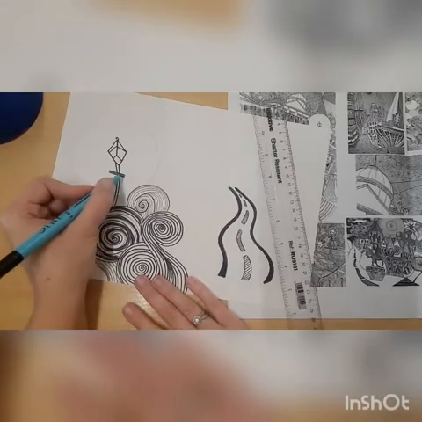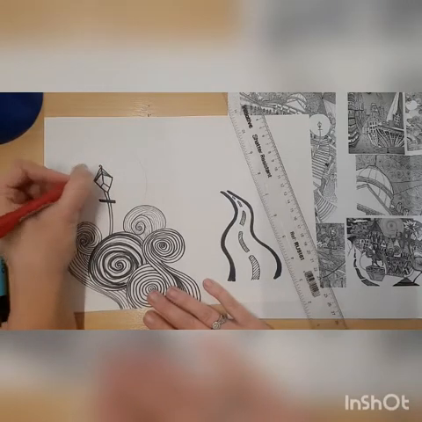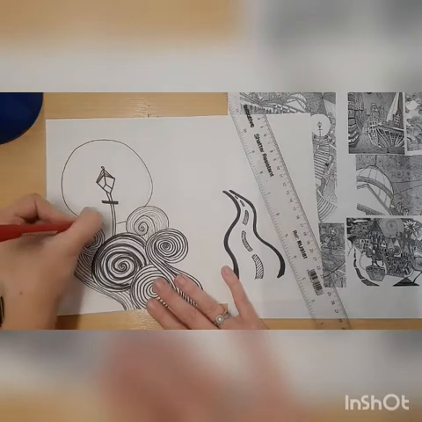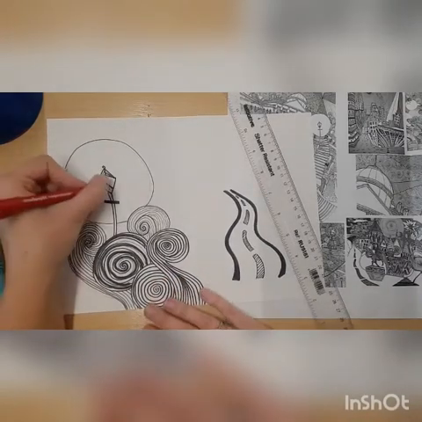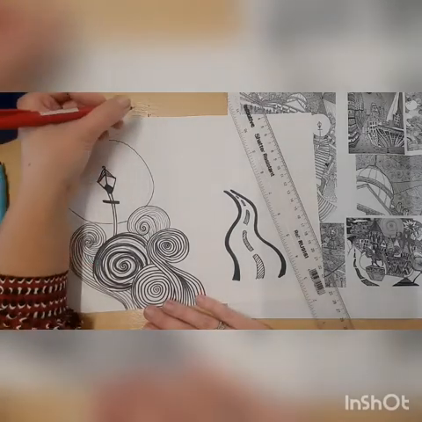Just keep an eye on which fine liners you're using and when. Make sure you keep switching them. It's all about that balance of thick, medium and thin line, and then block colour. You'll notice I didn't put a straight line to the lamp.